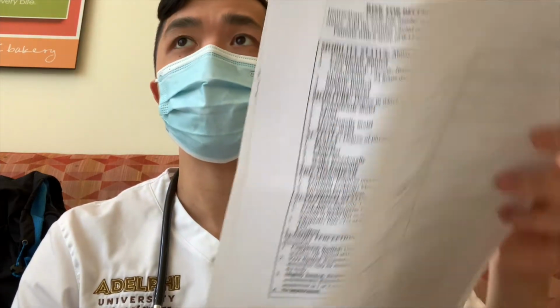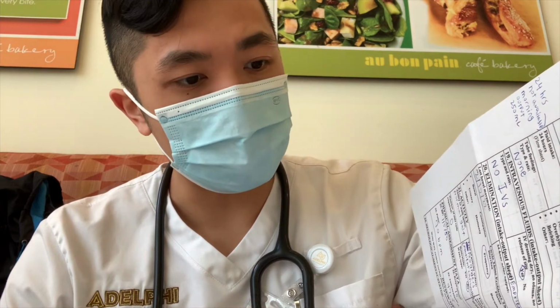You're also assessing if the patient is at risk for falls, any ulcer assessments. You're assessing for any ulcers, if they're bedbound, or even in general, you're assessing for ulcers. And that's about it for the patient database.